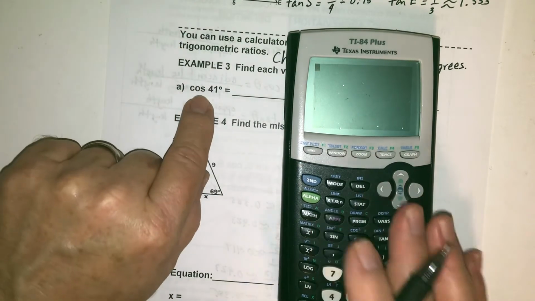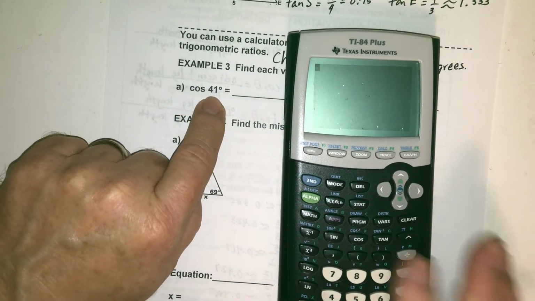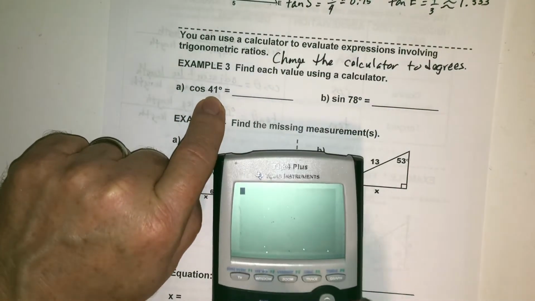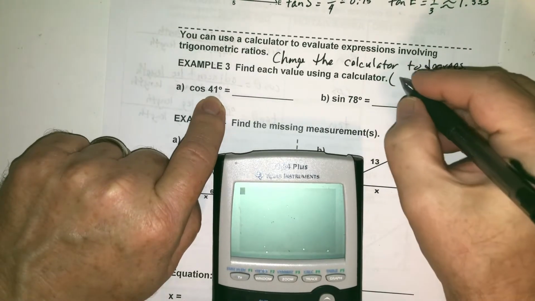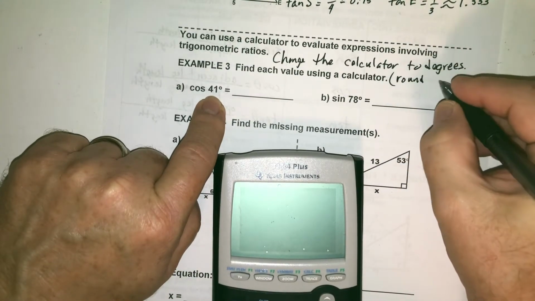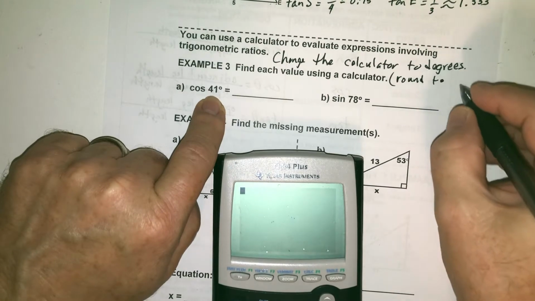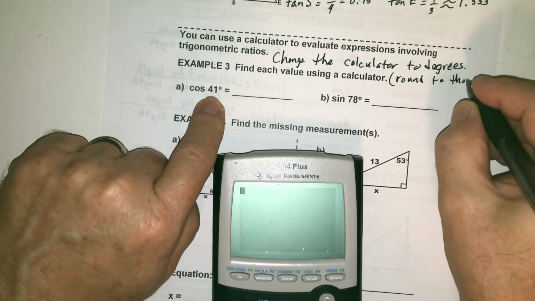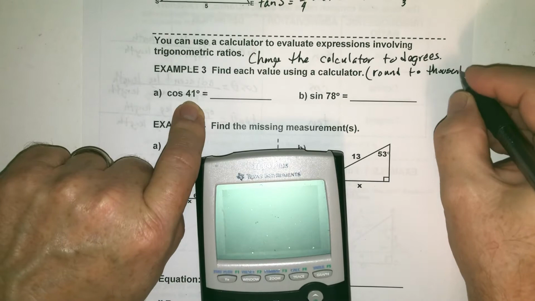Okay, now example 3, part A, says to find the value of each using a calculator. And it should say round to the nearest whatever. We're going to round to thousandths. That's what we're going to do. We're going to stay consistent, and we're going to round to the nearest thousandth.